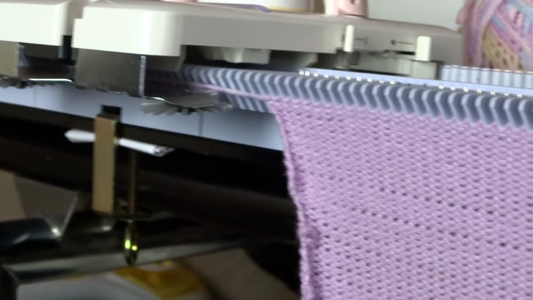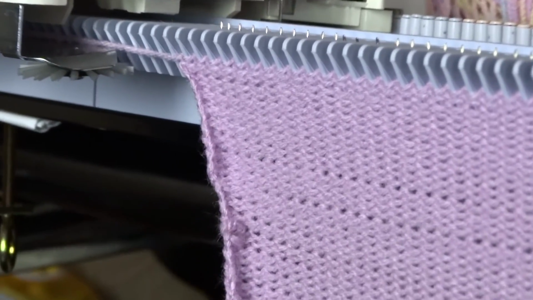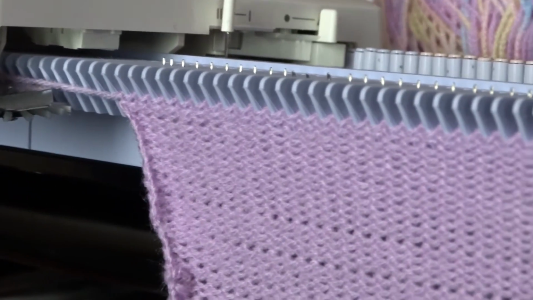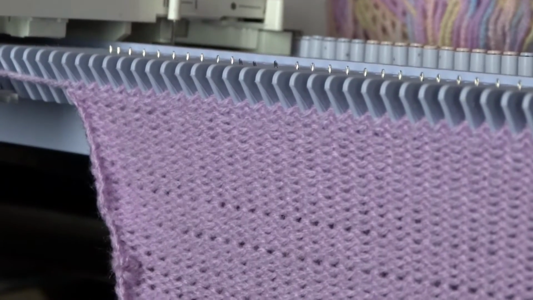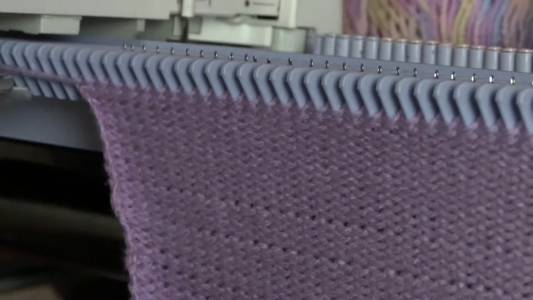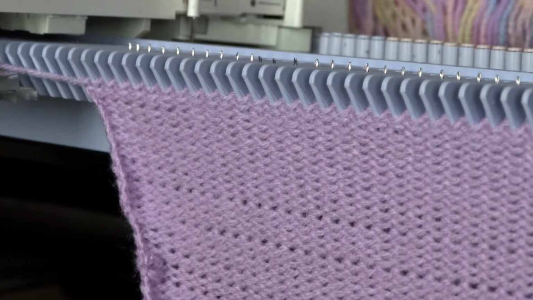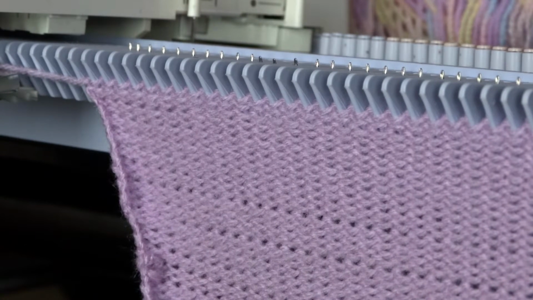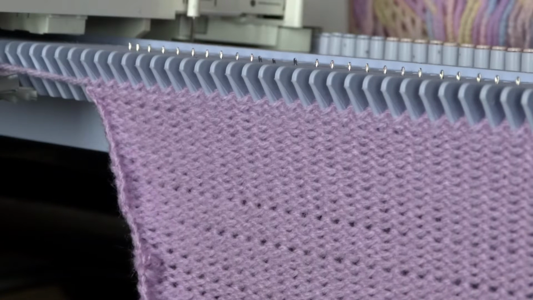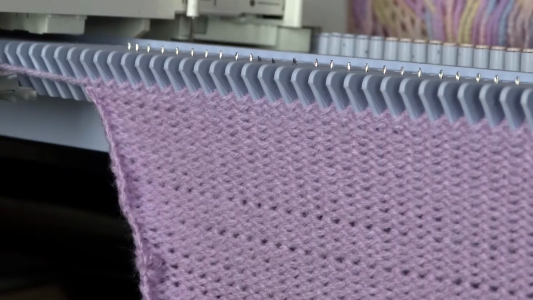So here I'm going to just zoom in and we'll cast off stitches from it. Let me see what the instruction says. It says decrease, when knitting the next row, decrease 5 stitches at left.